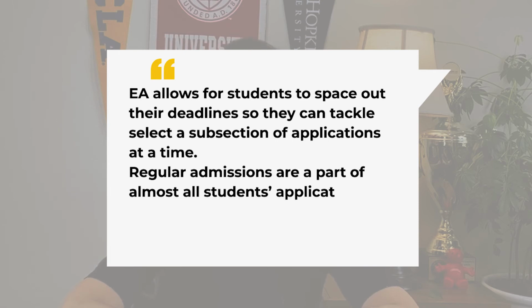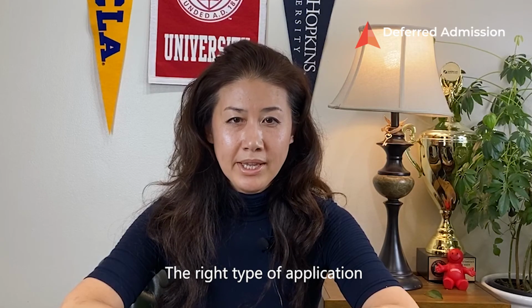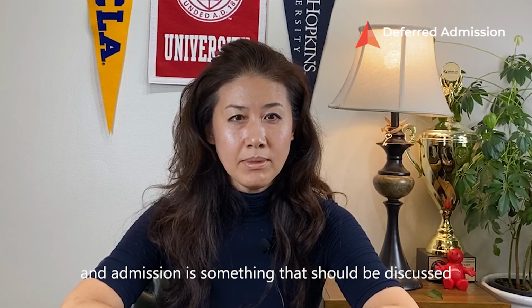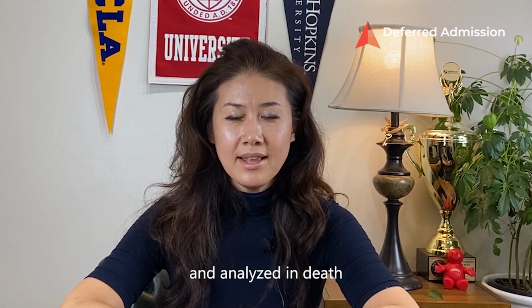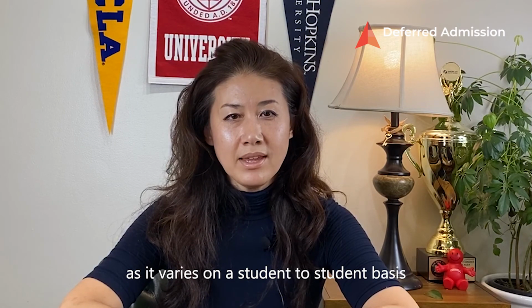Regular admissions are part of almost all students' applications, and rolling admission allows for a less competitive admission process. The right type of application and admission is something that should be discussed and analyzed in depth, as it varies on a student-to-student basis.